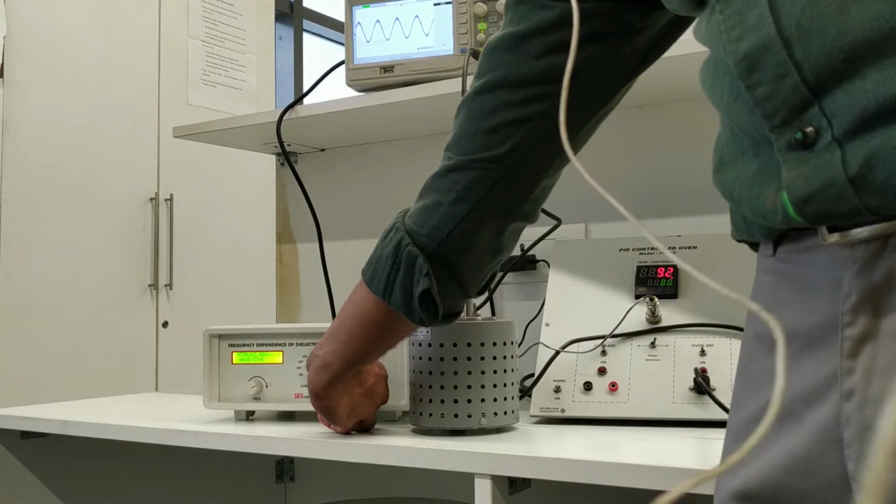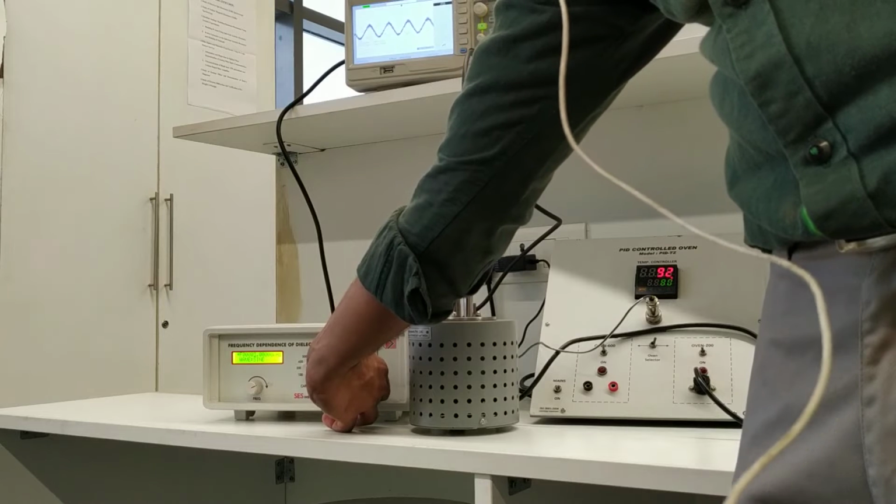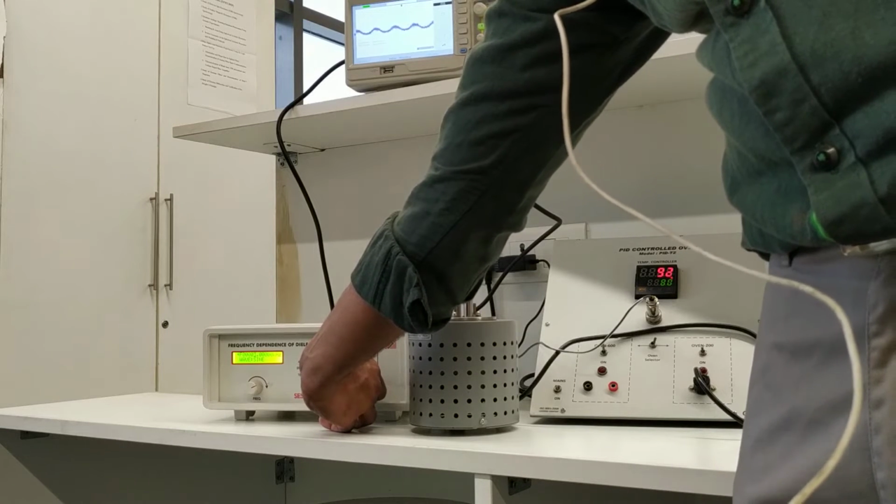So let me change the resistance and see if I can go back to the minimum. So if I keep on, now I am actually increasing the resistance.